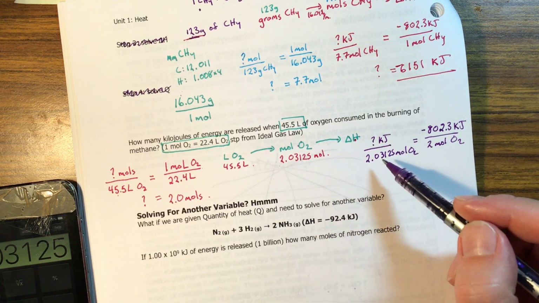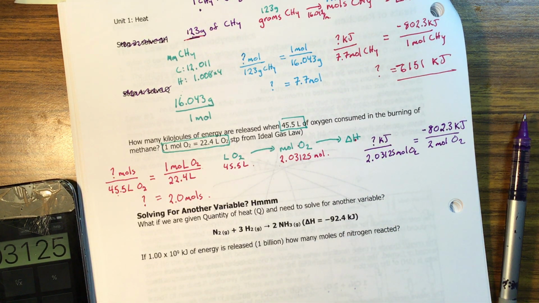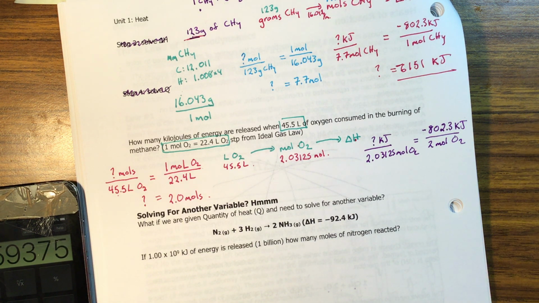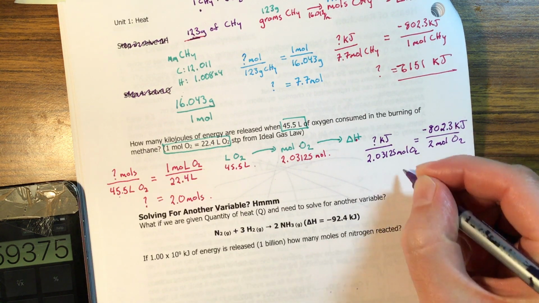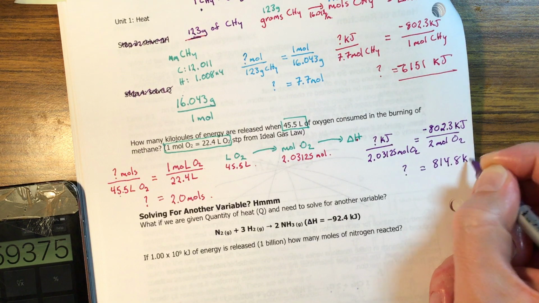I just cross multiply this times this divided by that. So do times 802.3 equals, divided by 2 equals 814.8 kilojoules.